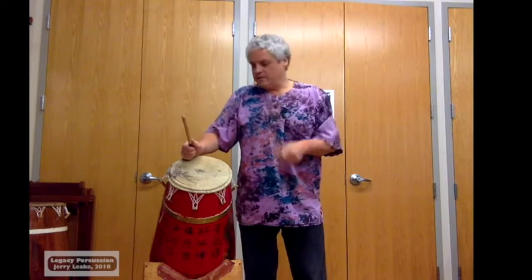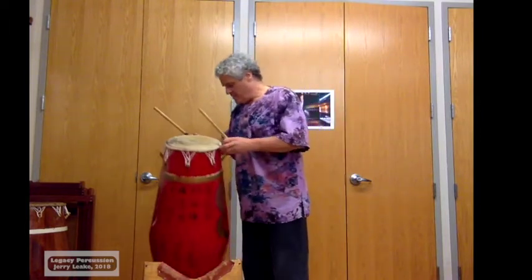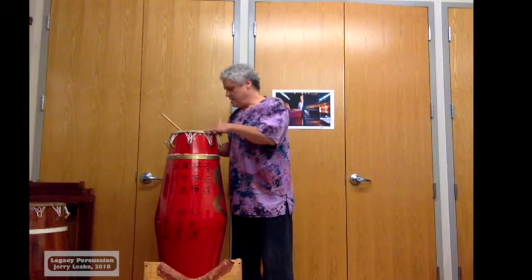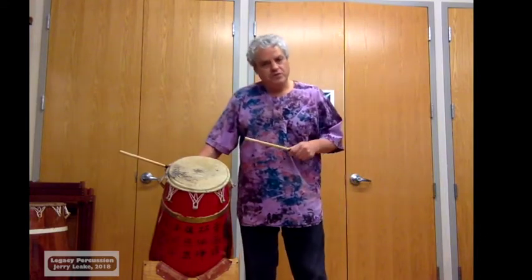This is Jerry Leak here to tell you about this wonderful master drum from the Ewe people of southern Ghana. It is the Atsimevu. You can see if I stand it upright, it's a good 5 feet tall, and it's one of the tallest of the Ewe drums. And it's the lead drum for the warrior rhythm Agbekor that we've been analyzing in the first 2 videos.